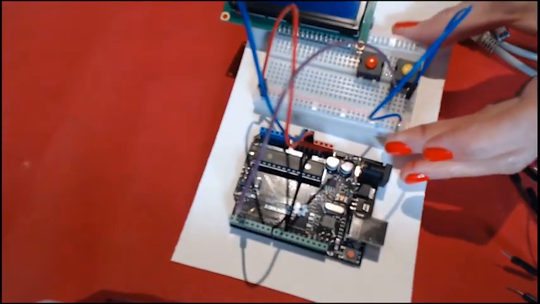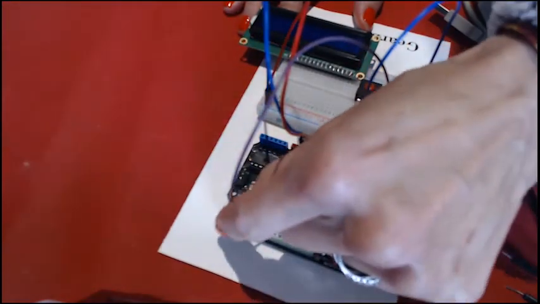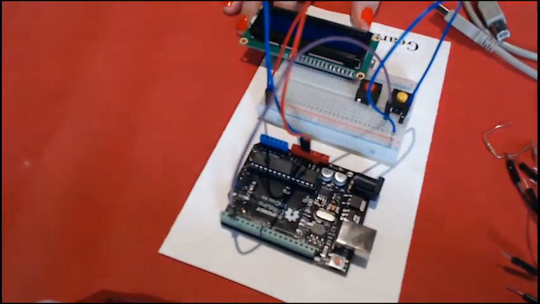Our second push button is going to be the same to ground.